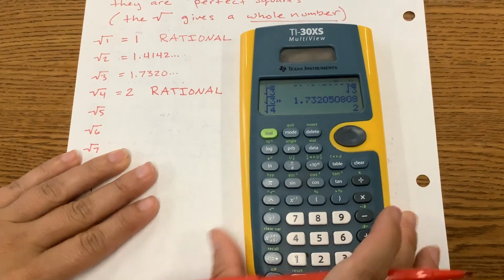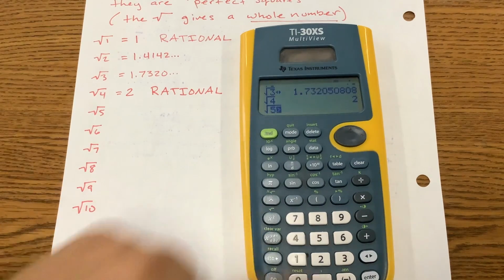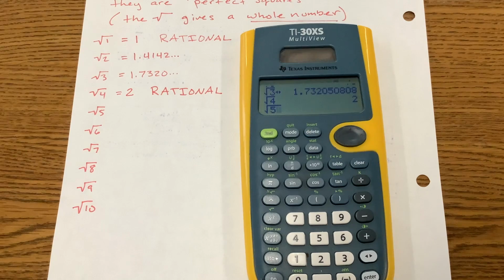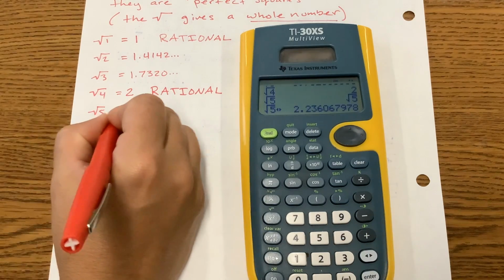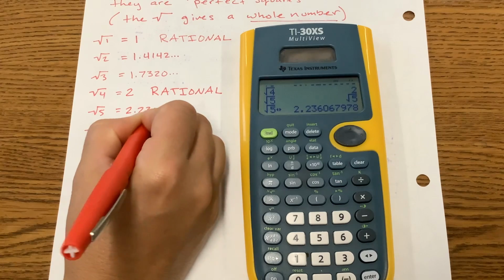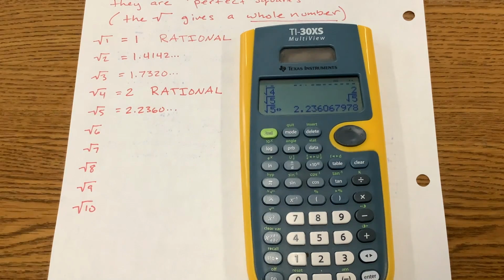Okay. What about the square root of 5? It gave us the root of 5 back, which means that it's going to be irrational. Let's look at its decimal and write it down. So that's 2.2360, and it keeps going.